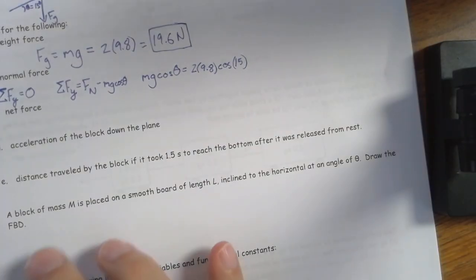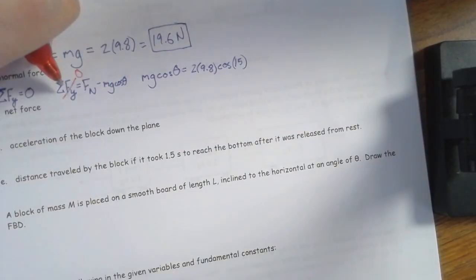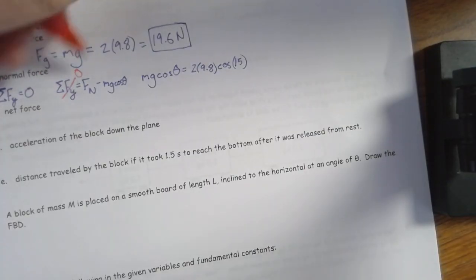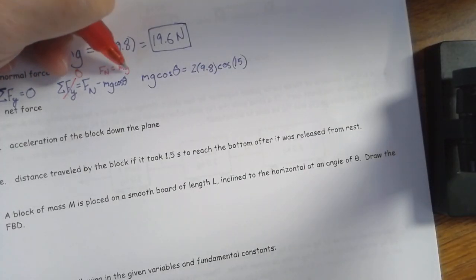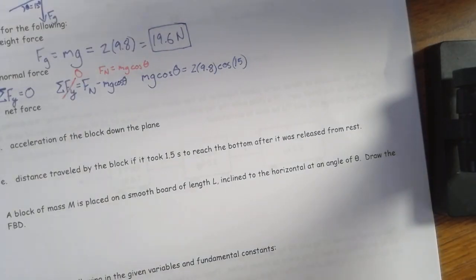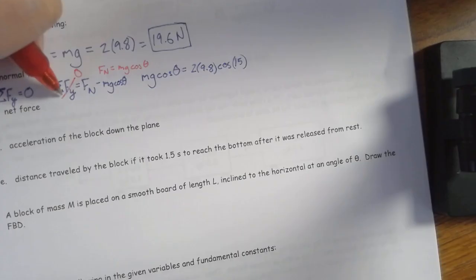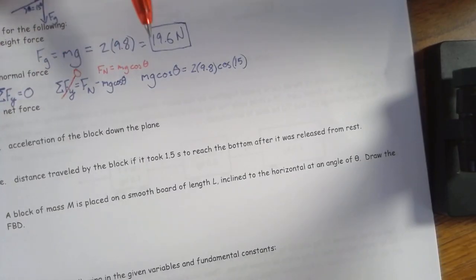There's one thing missing: we would call this 0 and then move it to the other side, which is force normal equals mg cosine theta. That's the next step, right? If this equals 0, we can say this. That's how you would earn credit on the AP test.